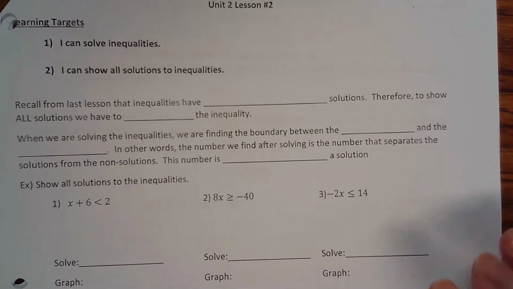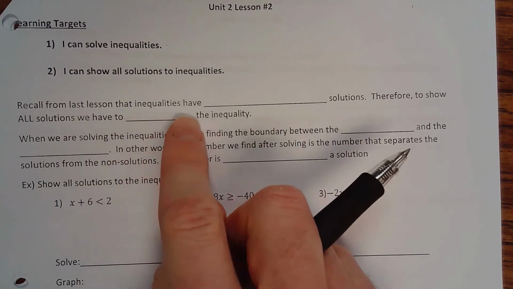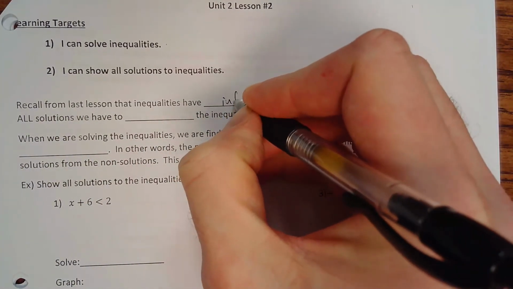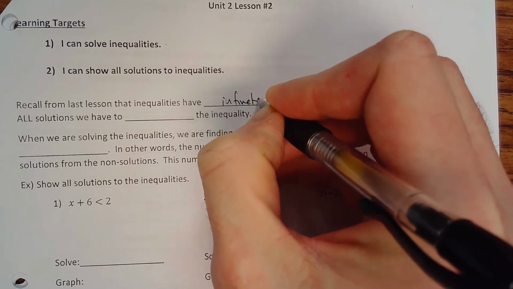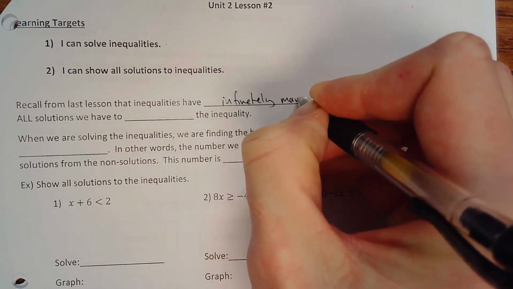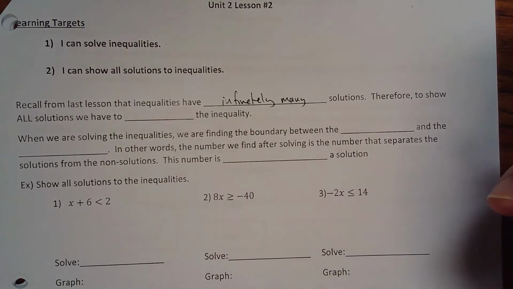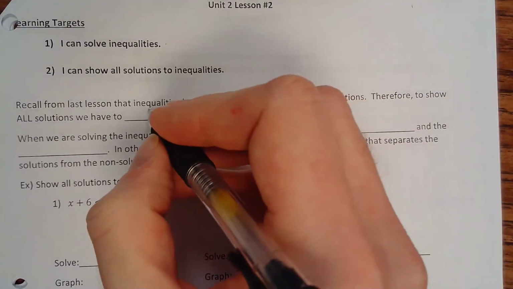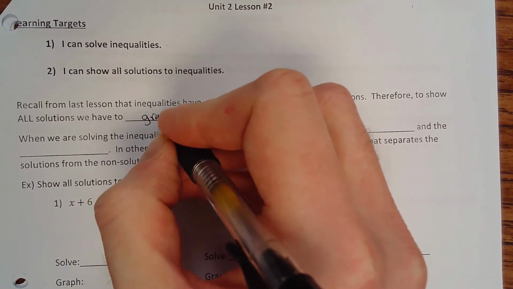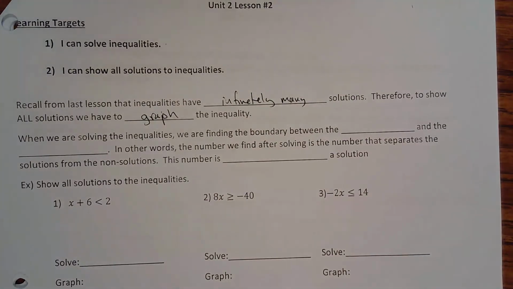So recall from last lesson that inequalities have infinitely many solutions. Therefore, to show all solutions, we have to graph the inequalities.